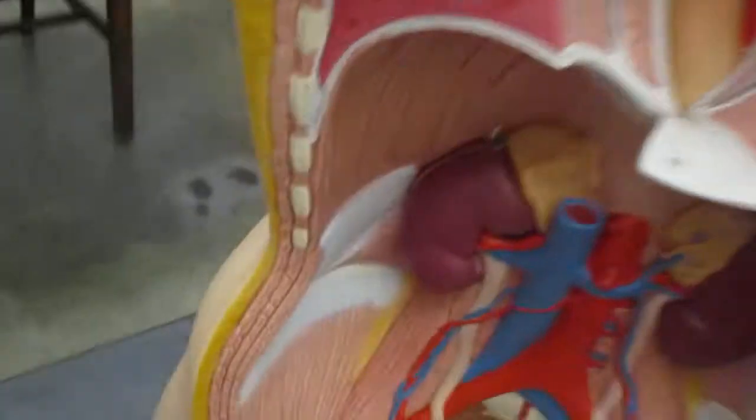So right here we see the back side of it, and we see the appendix right there. Okay, let's move on to the next thing.